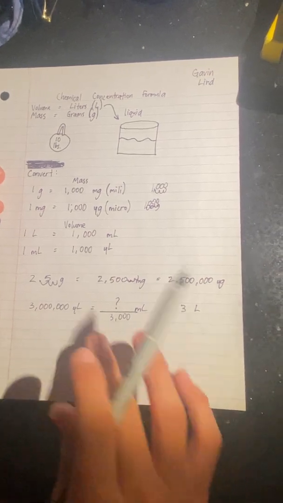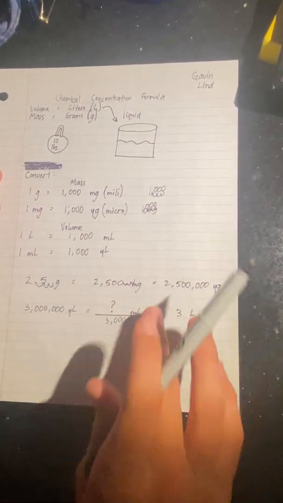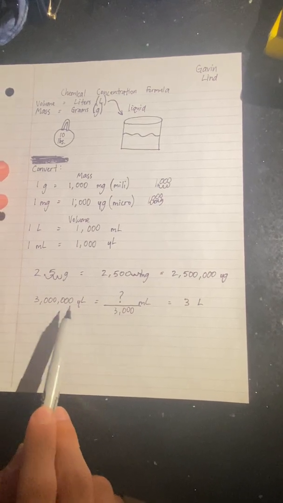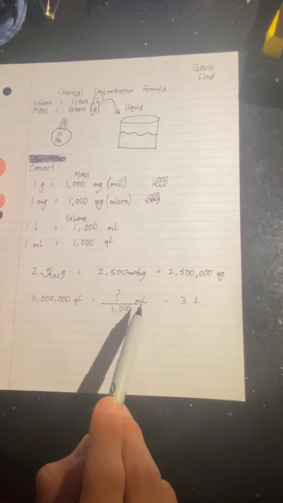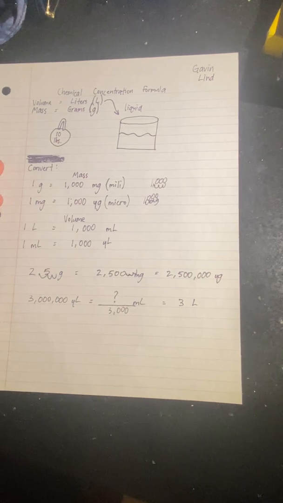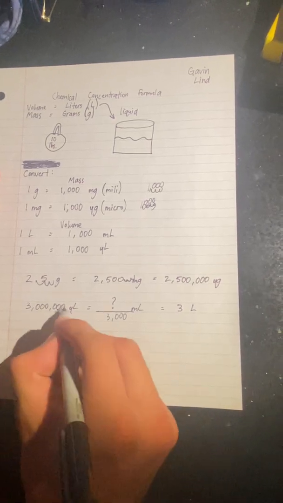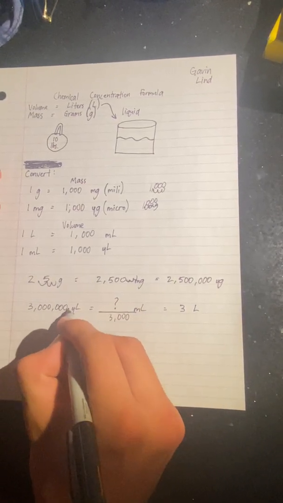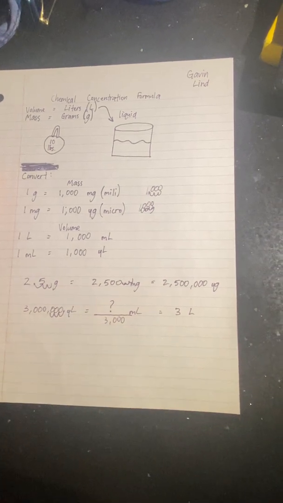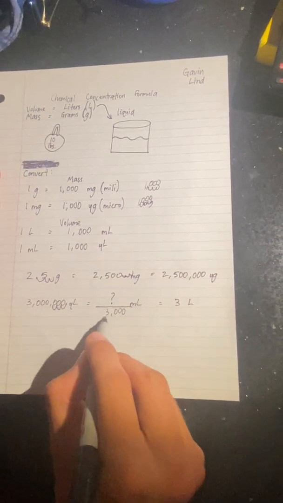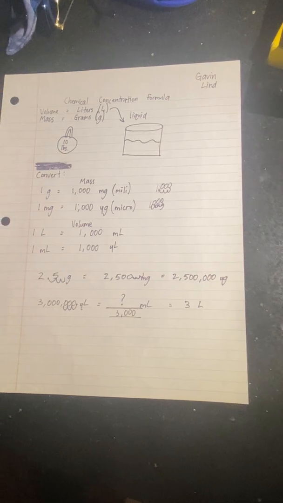I have another problem here for you. I have 3 million microliters, so how many milliliters would that be? Well, all you have to simply do is move the decimal place 3 times to the left because we are dividing by 1,000, which would be 3,000 milliliters in 3 liters.